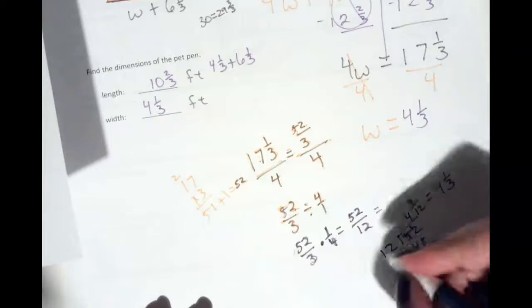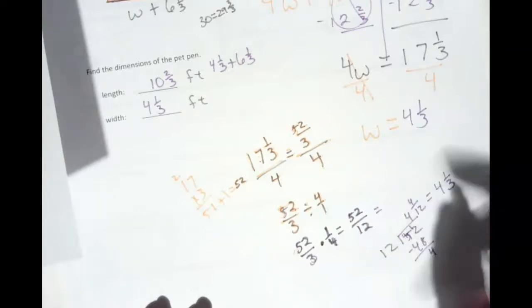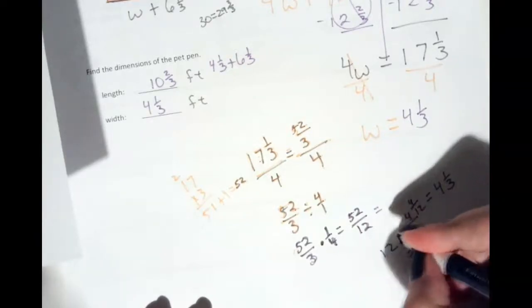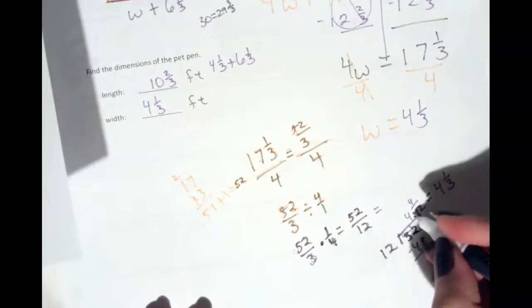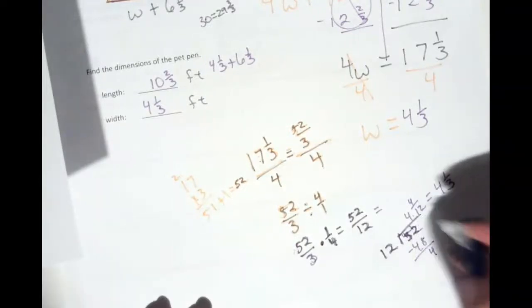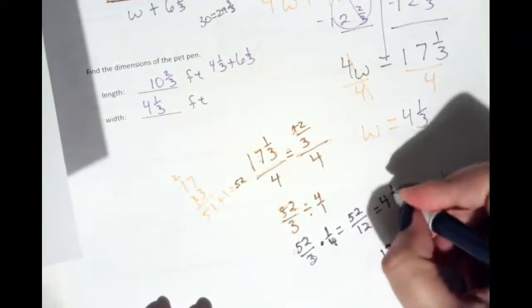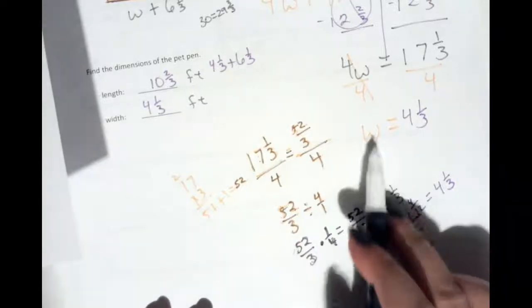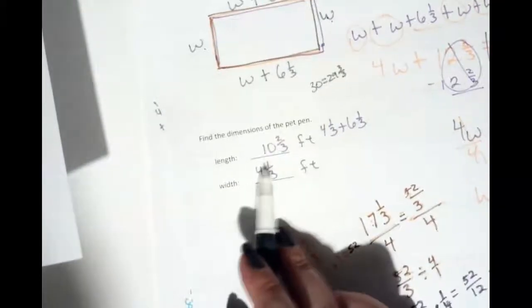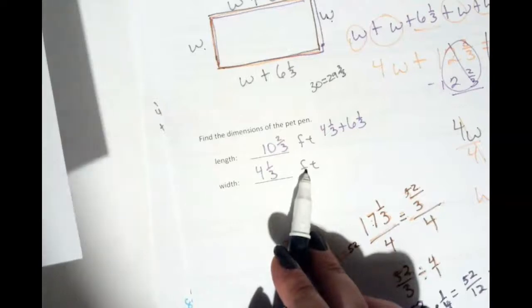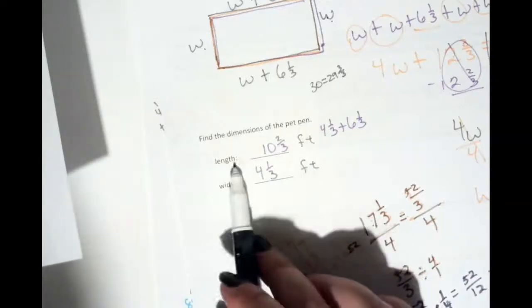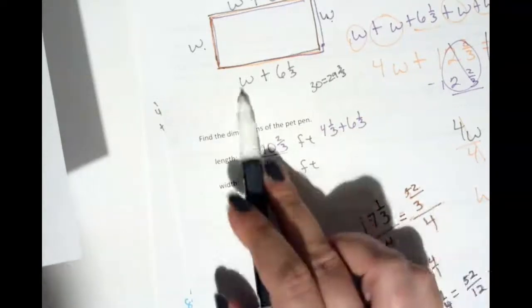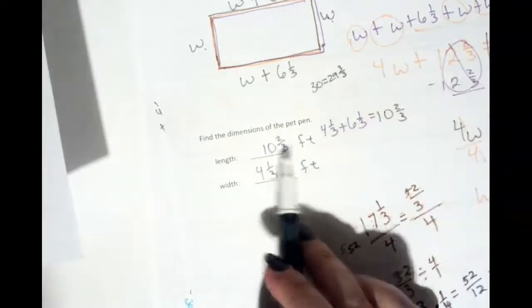And then I'm doing the division here. 52 into 12. 4 with 4 left over out of 12, which is 4 1/3. And that is my width. So for my dimensions, I've put 4 1/3 feet as the width. The length is going to be 4 1/3, that's W, plus 6 1/3, which gives me 10 2/3 feet.